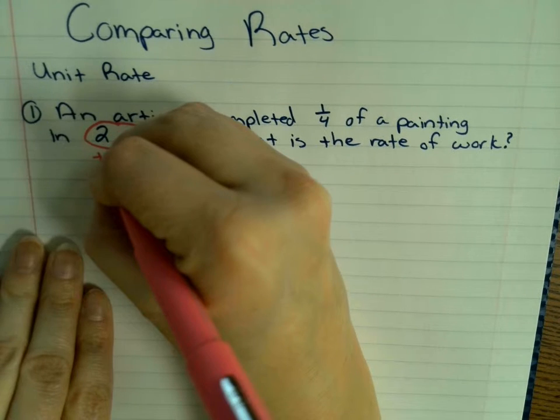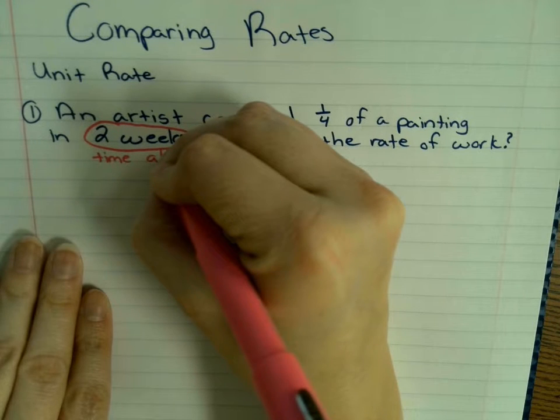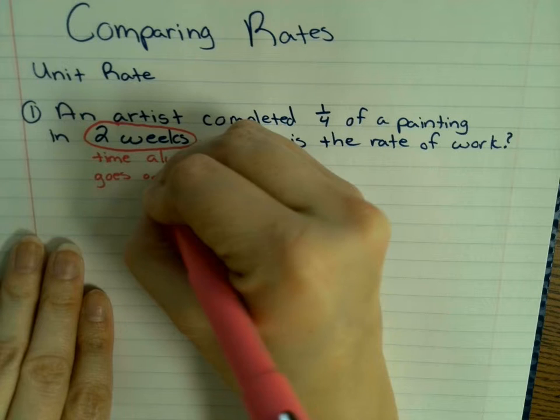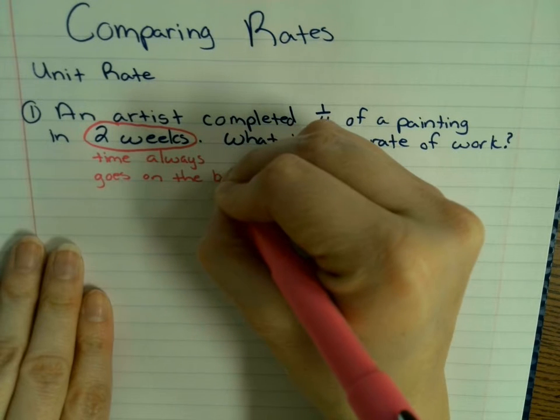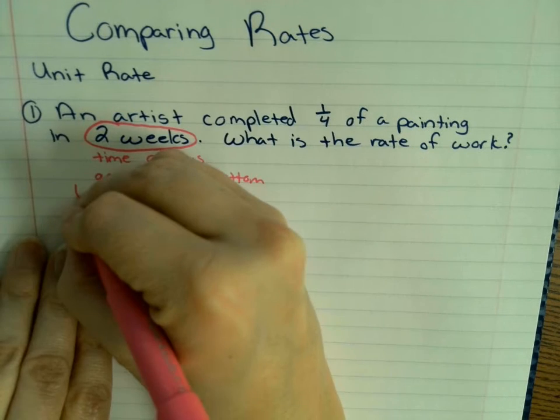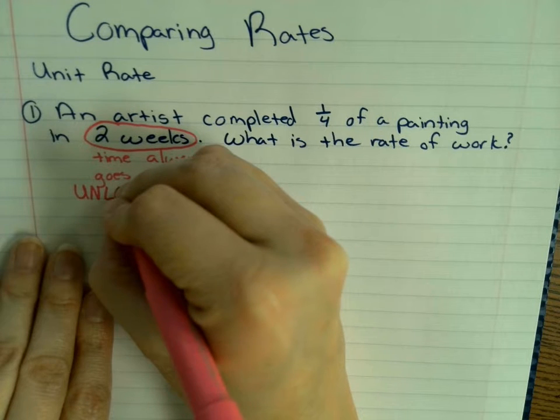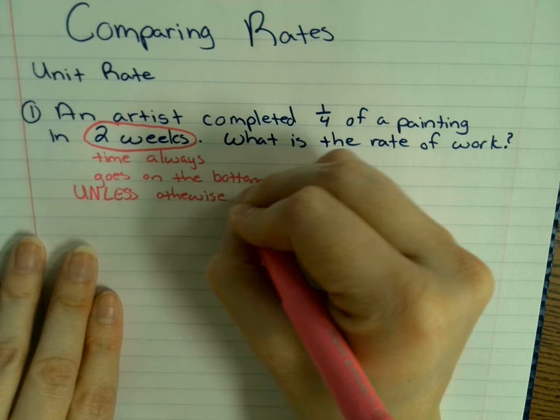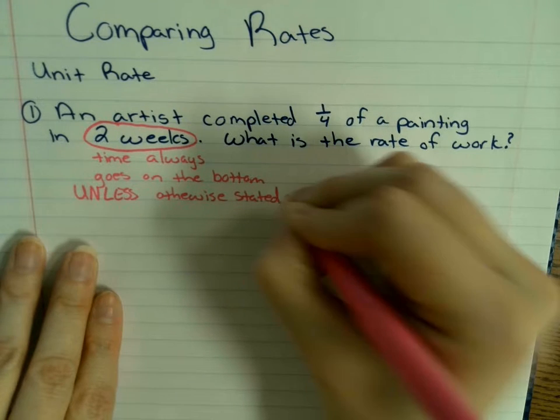So time always goes on the bottom unless otherwise stated. If they mention it differently, then you obviously go with how they mention it.